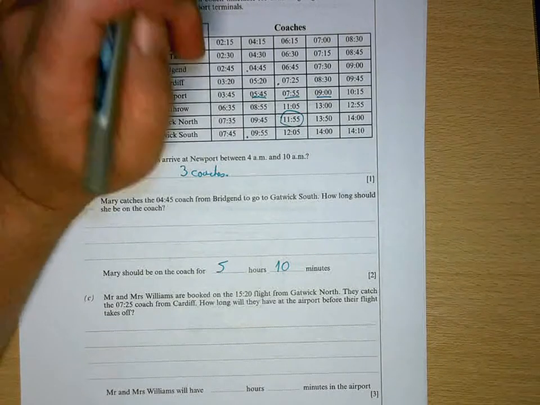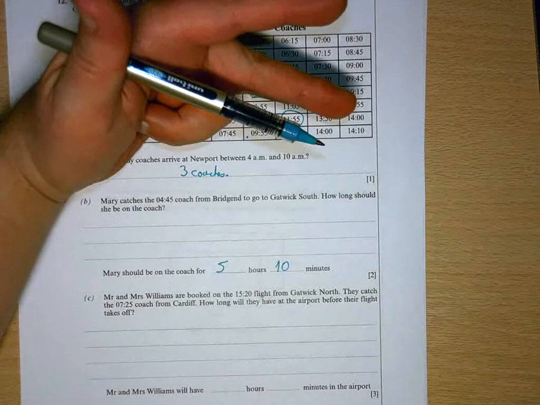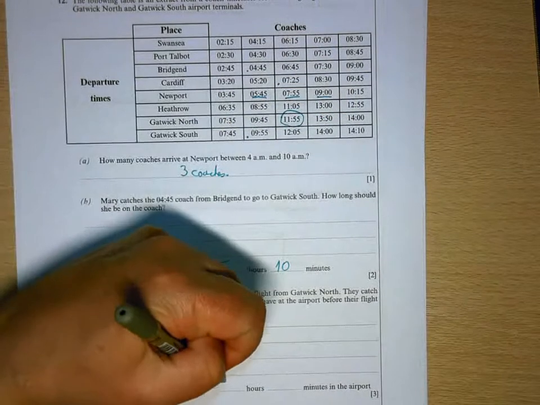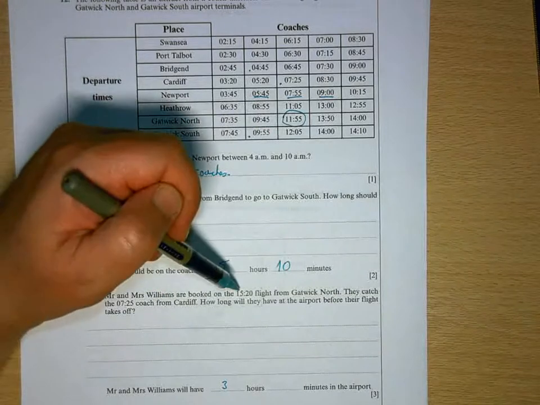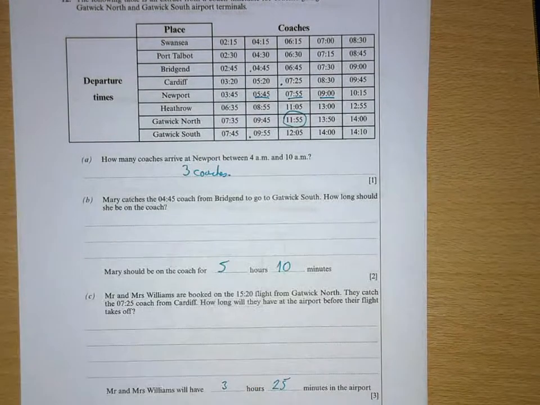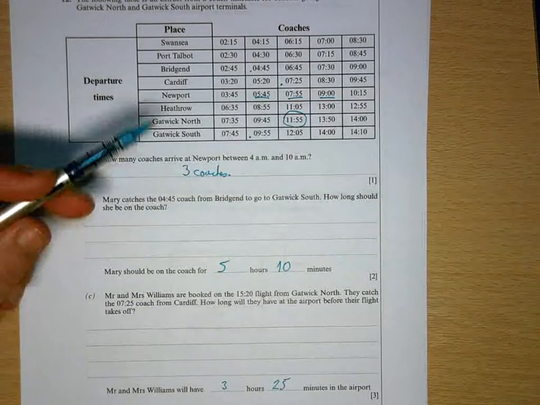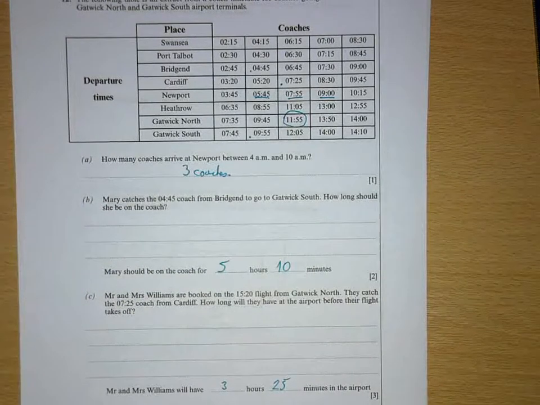So 5 to 12, 5 to 1, 5 to 2, 5 to 3 is 3 hours to 5 to 3, and then from 5 to 3 to 3:20 is going to be another 25 minutes. So 3 hours 25 minutes. So count on in hours, and then once you've got the full hours, work out in the minutes from there. Okay.